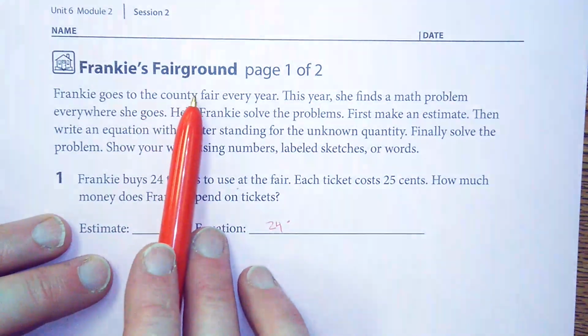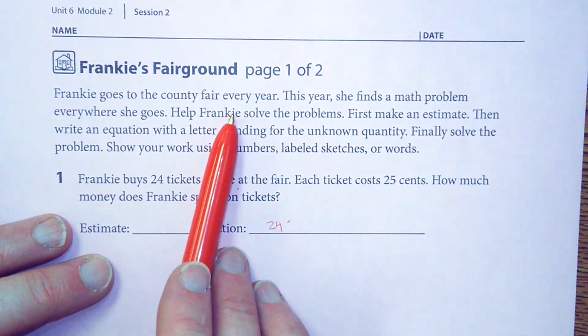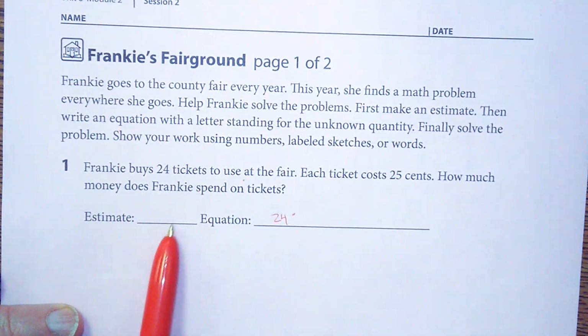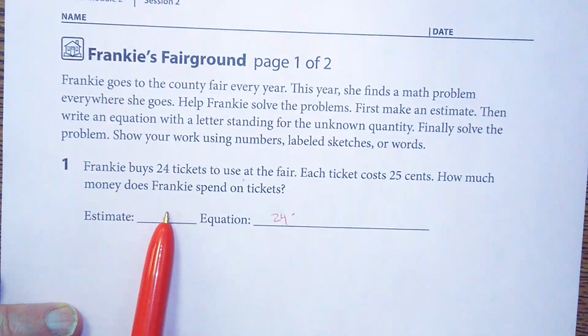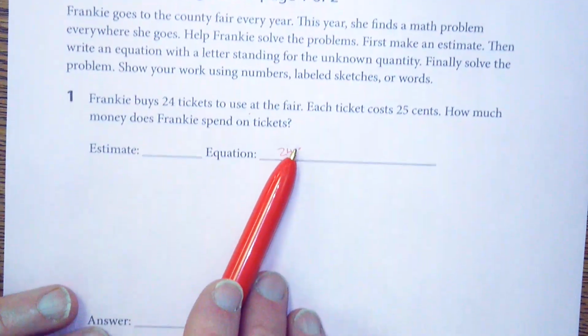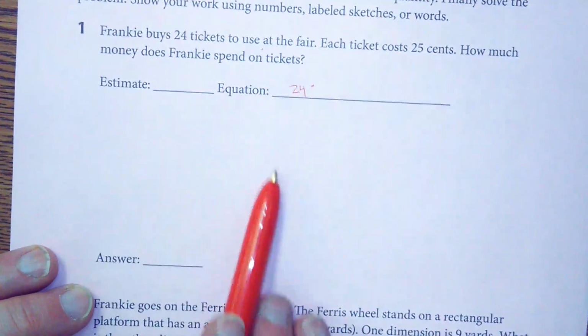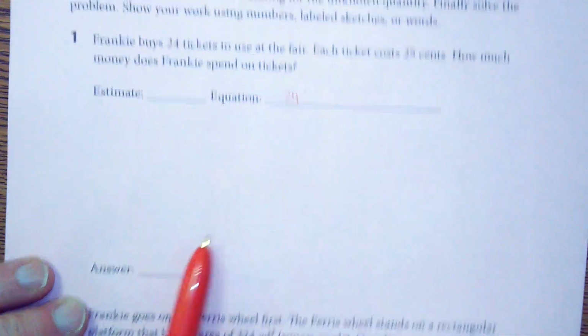Frankie goes to the county fair every year, and she finds math problems everywhere she goes, and she needs our help. First thing we're going to do is write an estimate. We're going to make an educated best guess at about how close our number could be. We're then going to write the actual equation. Ignore that for now. I got ahead of myself. And then we'll use this space down here to solve and write the actual answer, the precise answer right here.